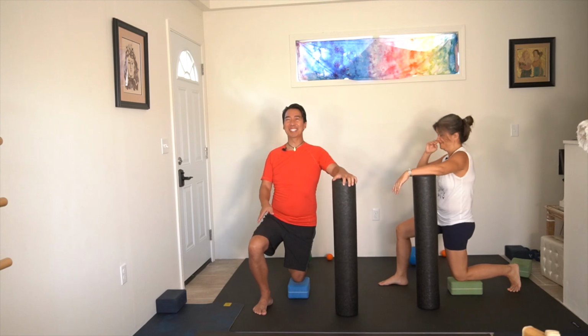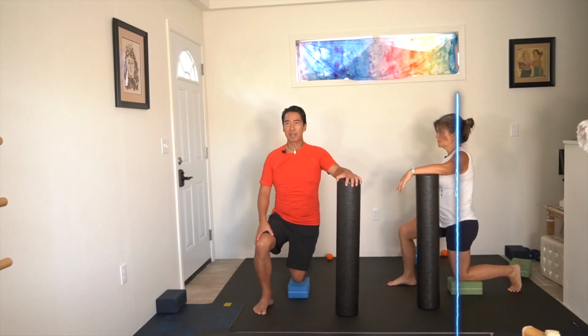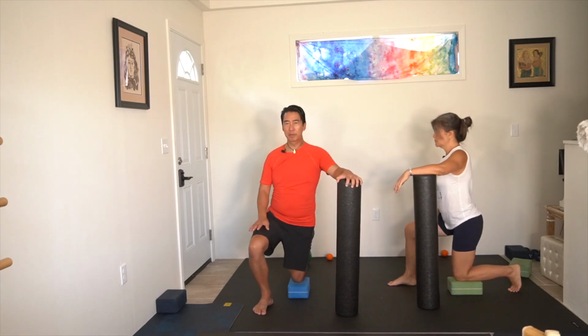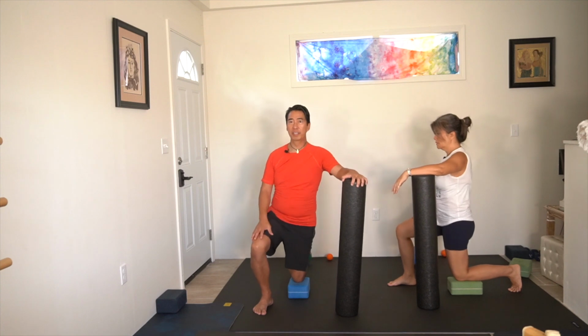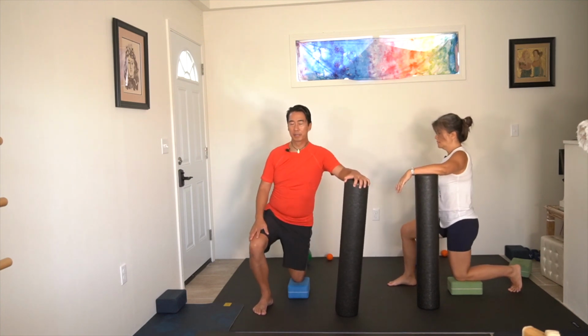Abs are nice and tight, chest is up, head is over top of block, hip circles. So you're finding out how important it is to be able to do a hip circle, because a hip circle is every motion of the hip. And if you can't do a hip circle, you're compensating somewhere else in your body.